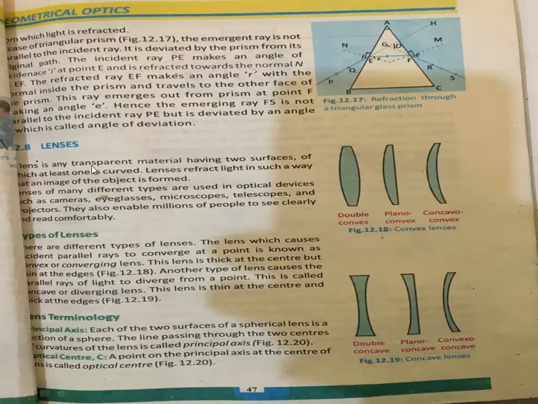What is the difference between a lens and a mirror? In a mirror, I told you, one surface is polished and the other surface is reflecting, so you cannot see through a mirror. But in a lens you can see through. Lenses are used in your eyeglasses. In eyeglasses you can see through on both sides. This is the difference between a lens and a mirror.